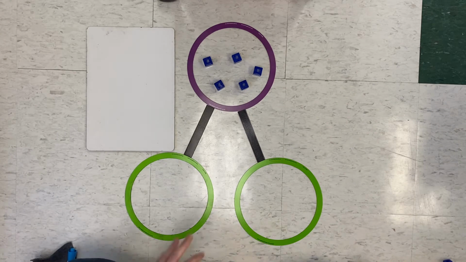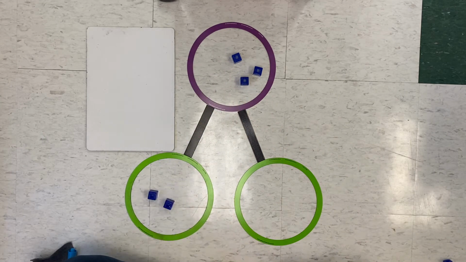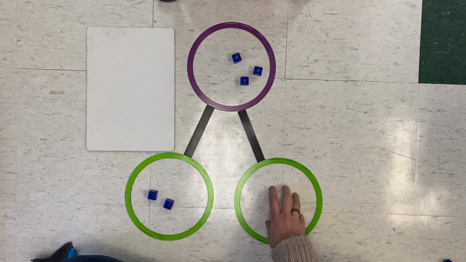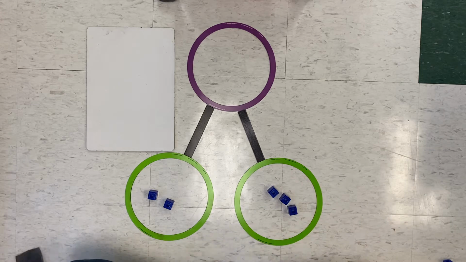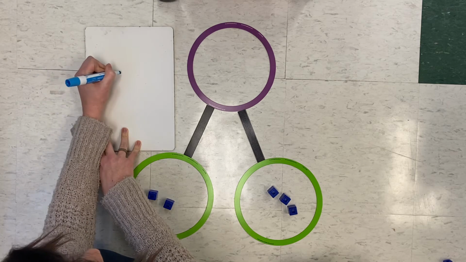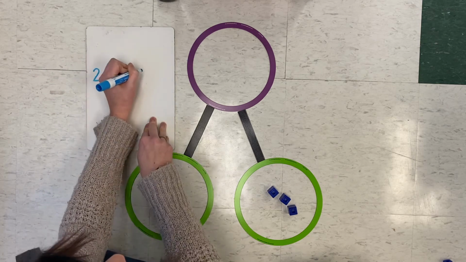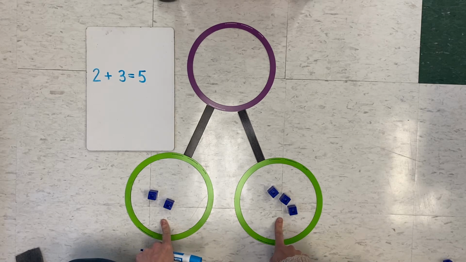All right, we're gonna think of different ways that we could break apart this 5. So we could take these 2 and put them over here. And so what are we gonna put over here? The rest of them, which is 3. So one way that we could break apart 5 is we could do 2 plus 3 equals 5. Can you write that down? 2 plus 3 equals 5. We have a 2 part and a 3 part, and when they're together, they're 5.